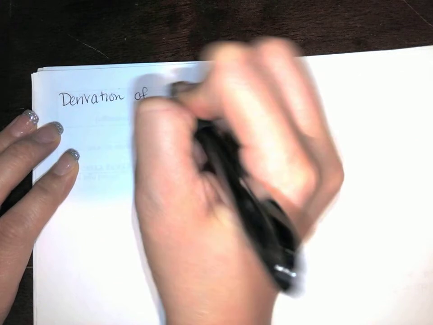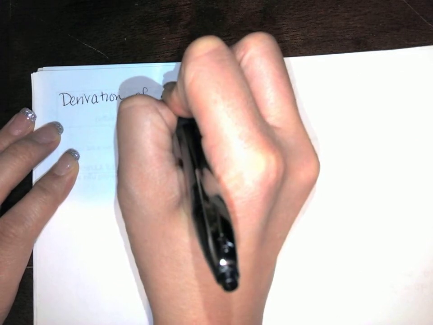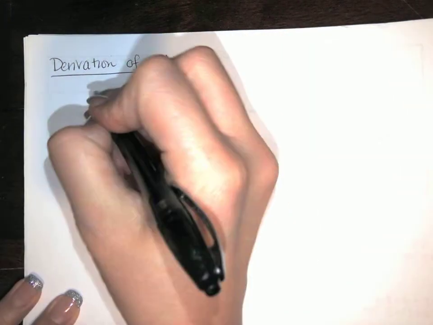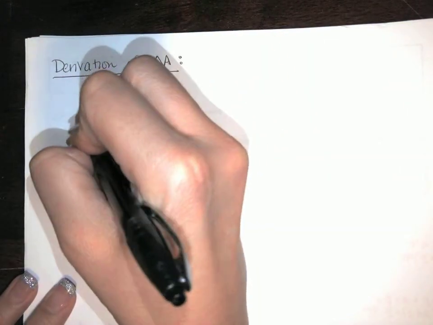We can derive dA, I'm going to call it the derivation of delta A, by remembering how we find the area of a circular sector.